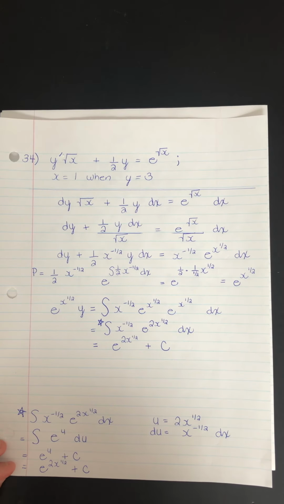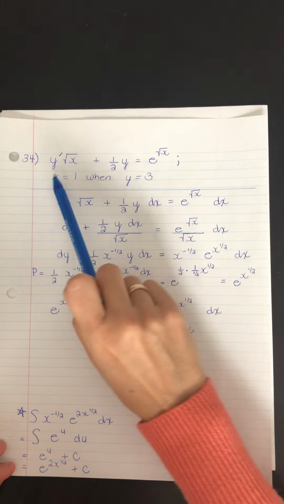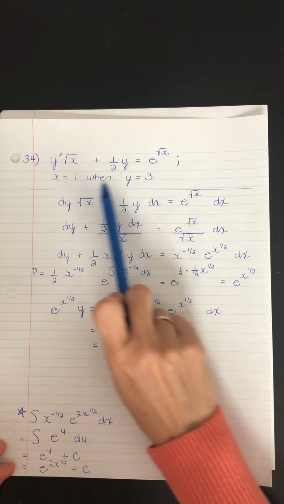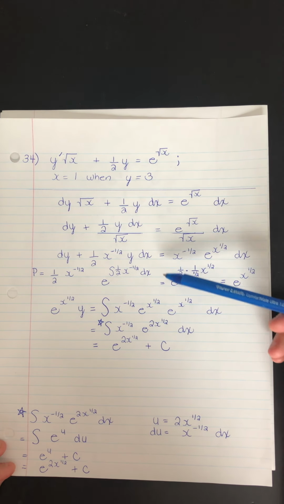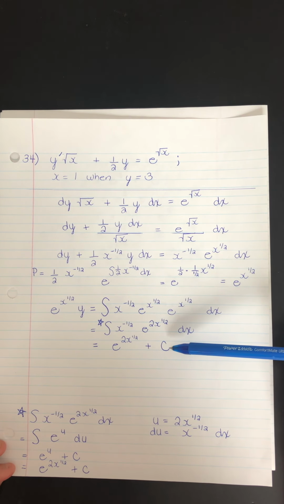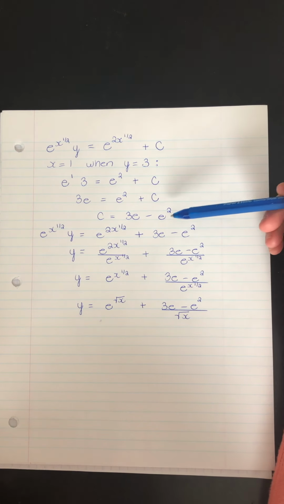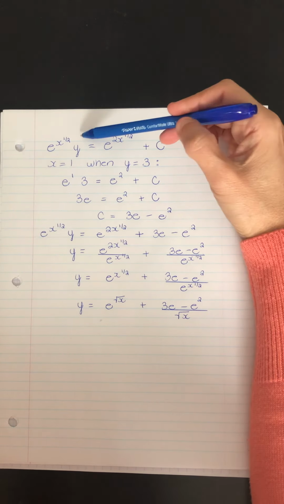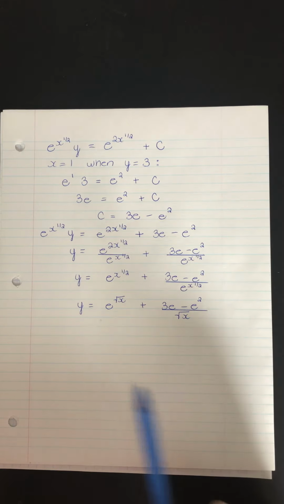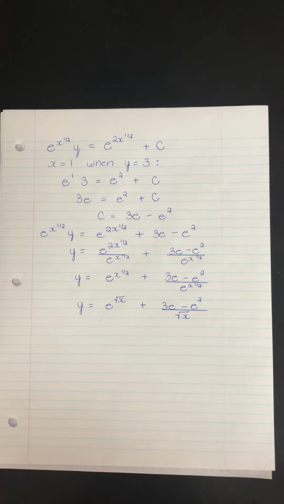After integrating, if you're given information like this, you will be able to go ahead and solve for that constant of integration. Once you have the constant of integration determined, plug it in and then finally isolate y by dividing both sides by that integrating factor.